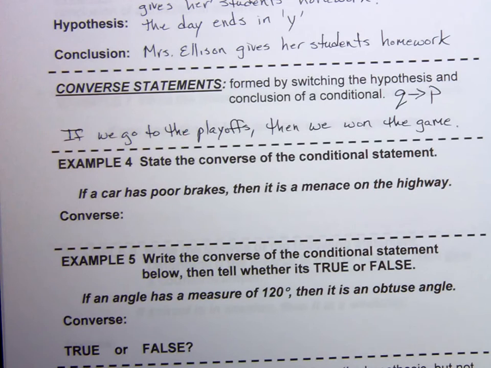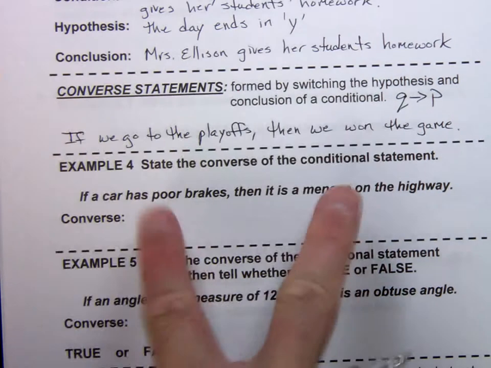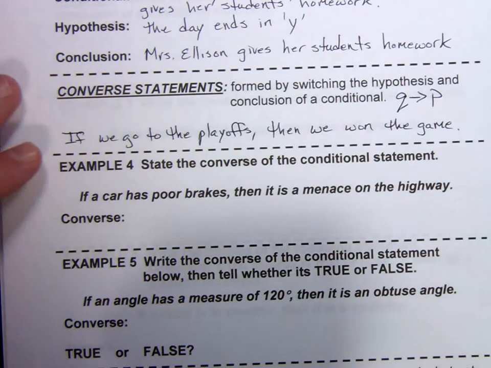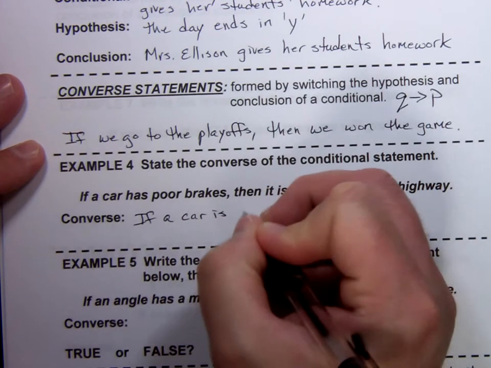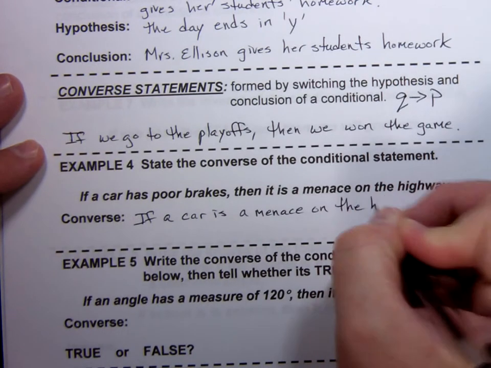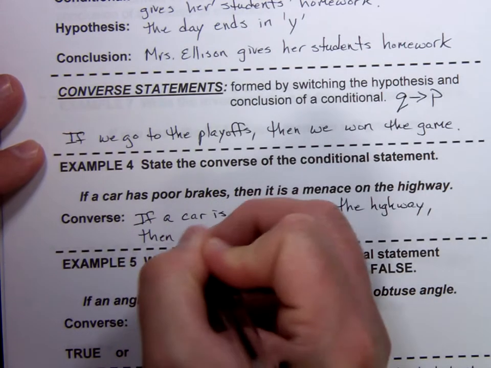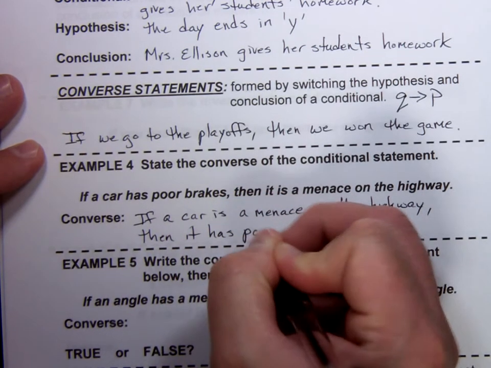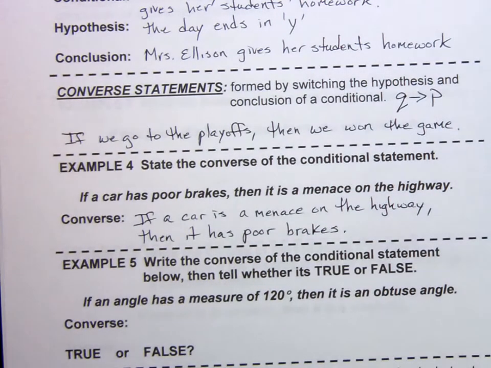All right, let's try this on example 4. It says state the converse of the conditional statement. And the statement is if a car has poor brakes, then it is a menace on the highway. We used this one earlier. So we're going to switch the P and Q. So the converse is if a car is a menace on the highway, then it has poor brakes. That would be the converse of that conditional statement.